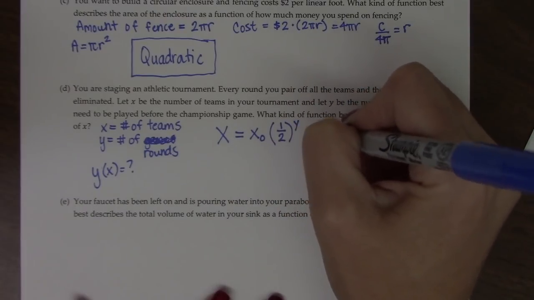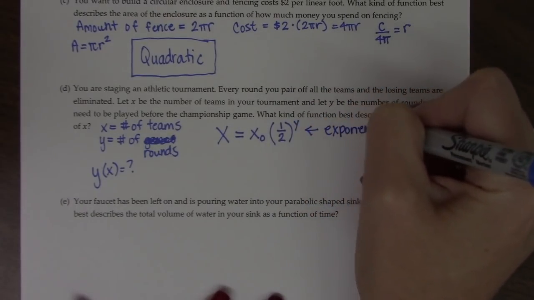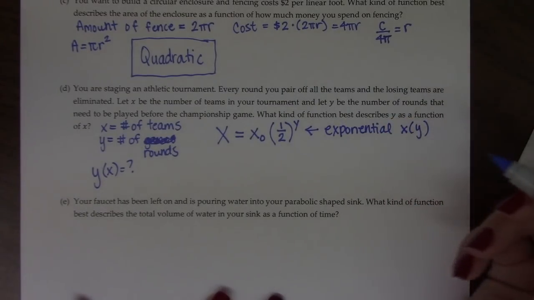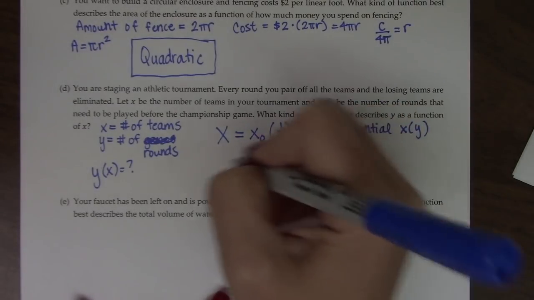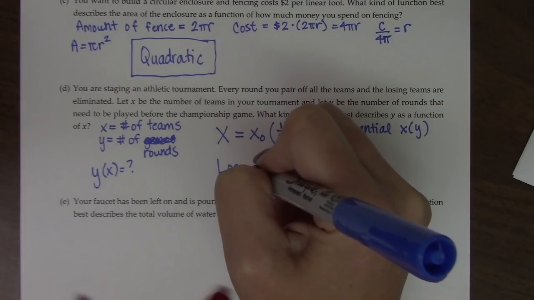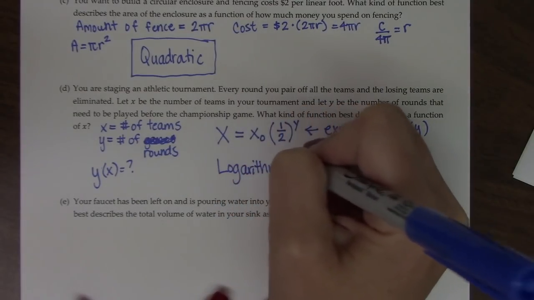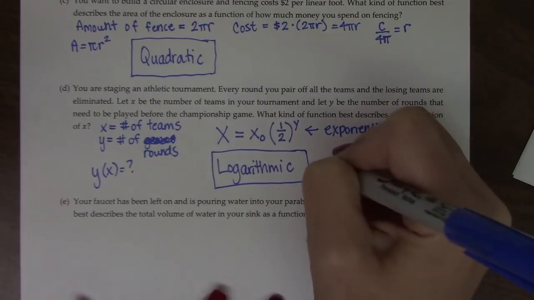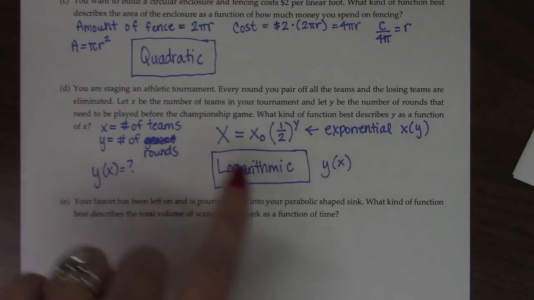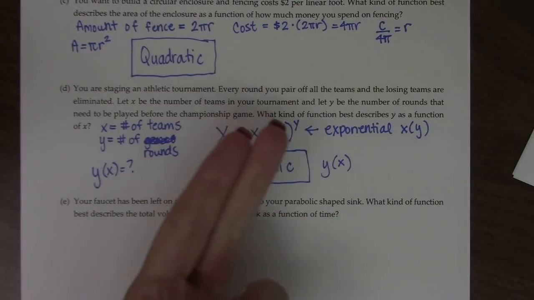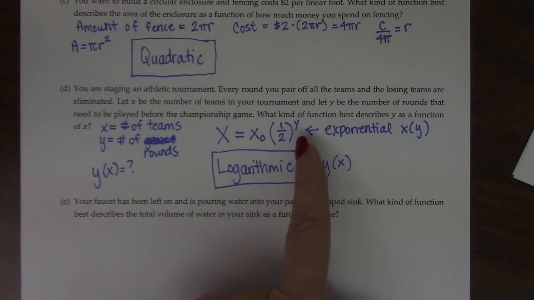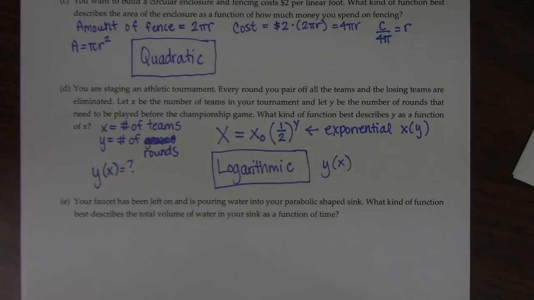So this is an exponential function, X as a function of Y, but if I want to swap the order, its inverse is a logarithmic function, Y as a function of X. So it's a little bit easier to imagine this relationship, and then we know we can invert that equation and it would actually be logarithmic. So here you plug in rounds, you get teams, but if you want to plug in teams to get rounds, it's logarithmic.